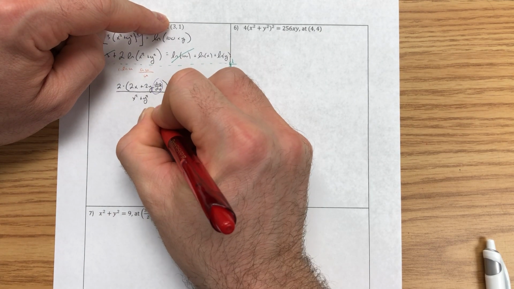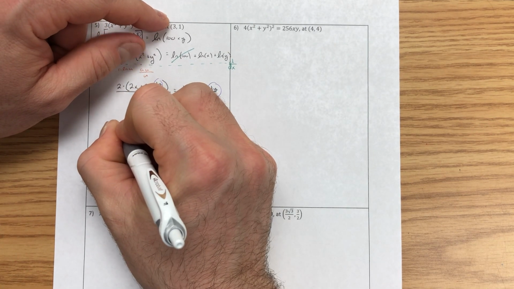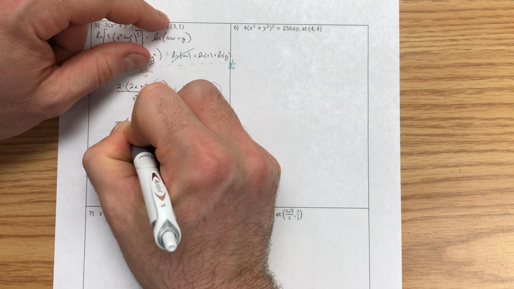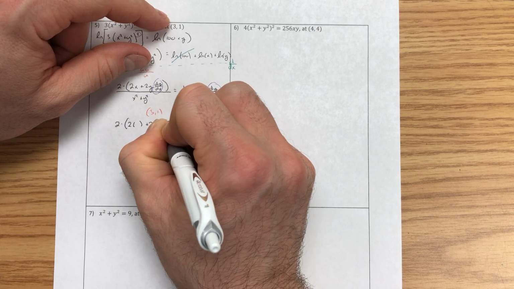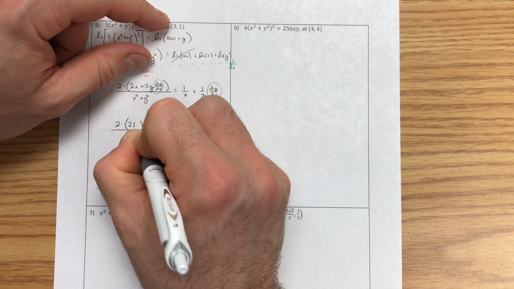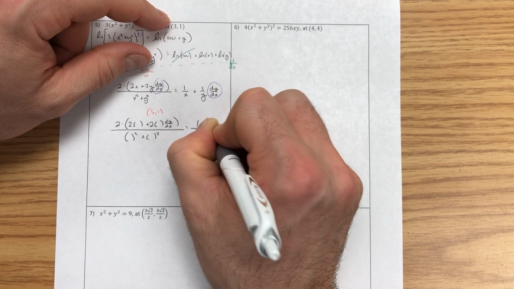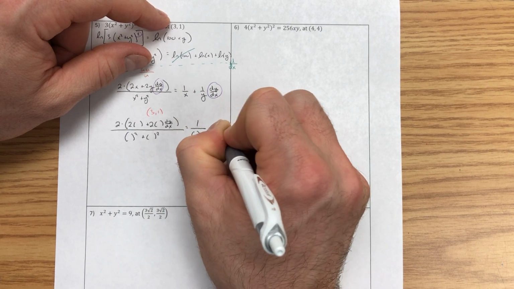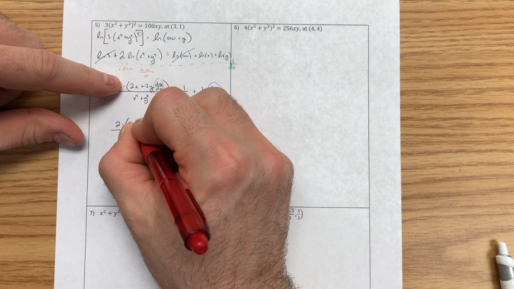So let's just go ahead and plug in our (3, 1). So 2 times, and anywhere where I see an x, plug in a 3.